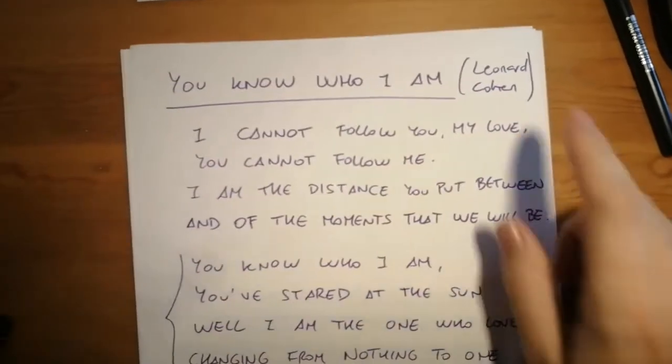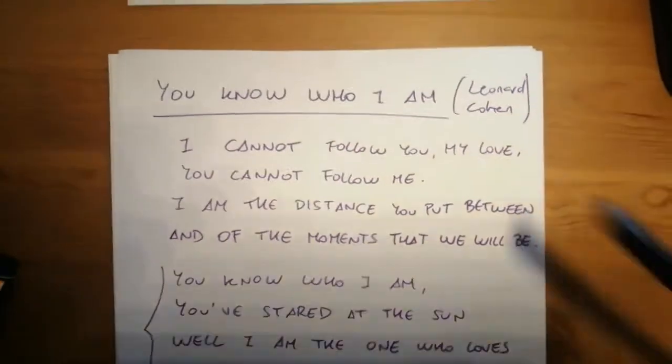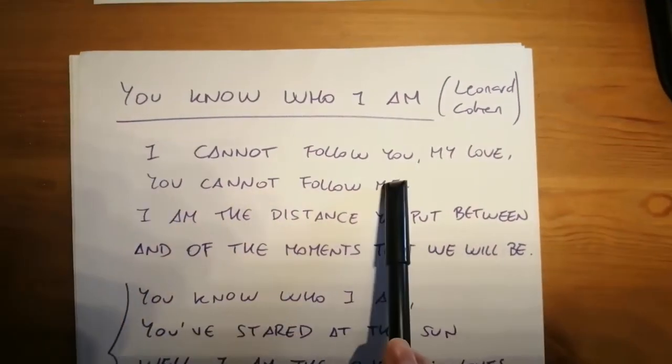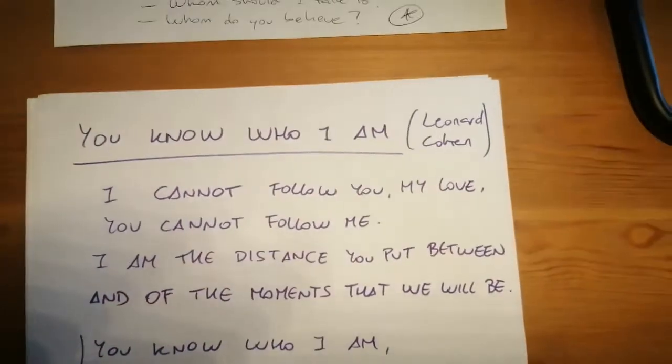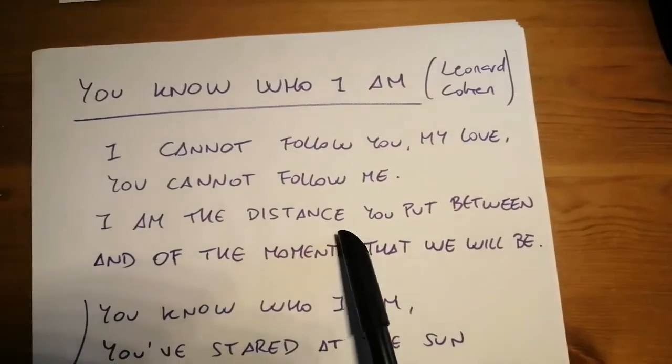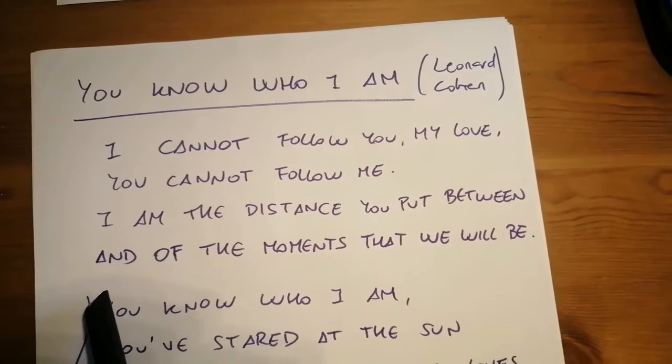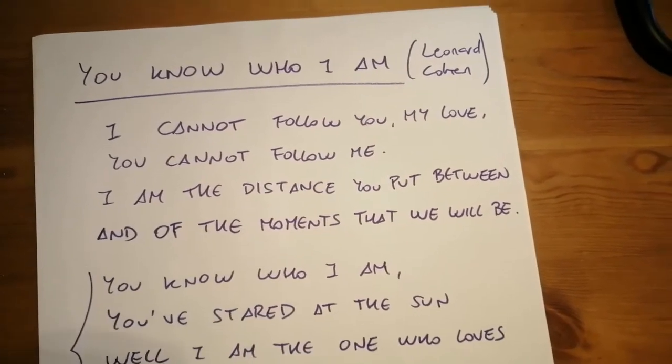You know who I am, Leonard Cohen. This is the live album, but it is in another one. I cannot follow you, my love. You cannot follow me. I am the distance you put between, and not the moments that we will be.